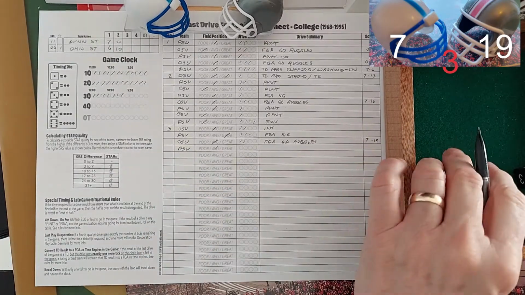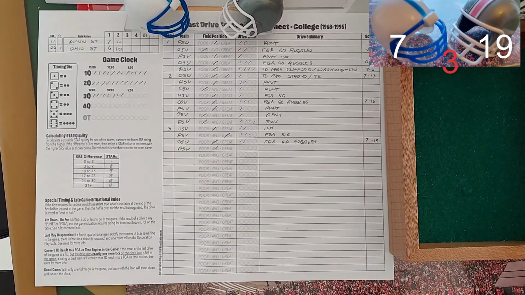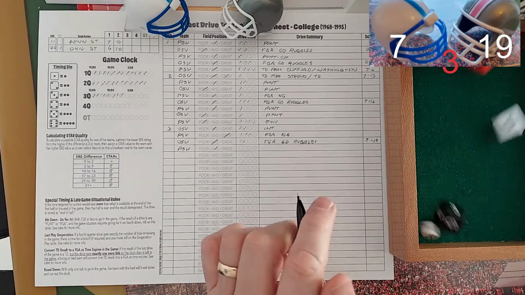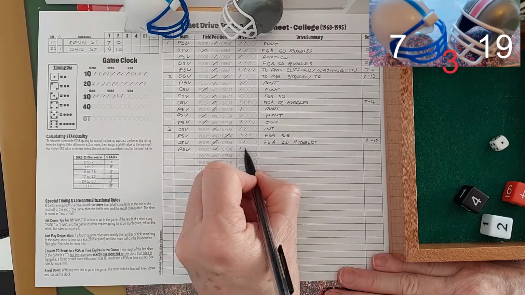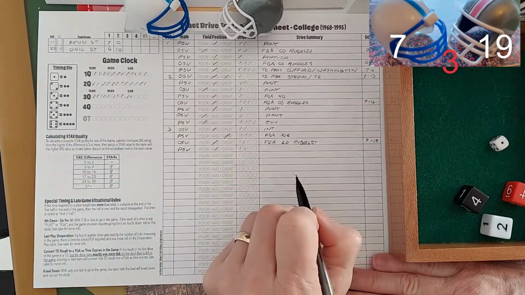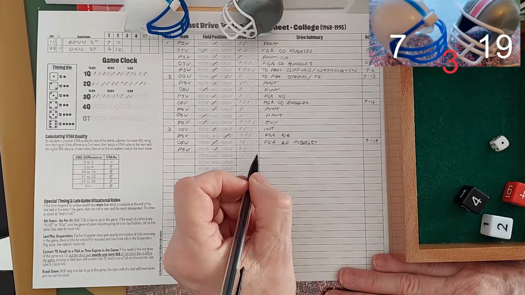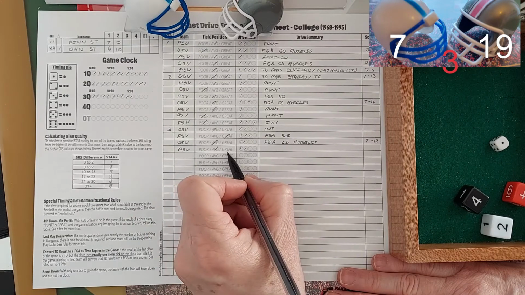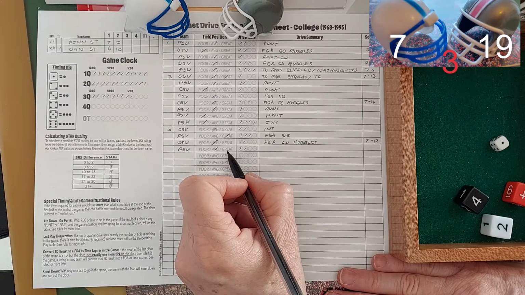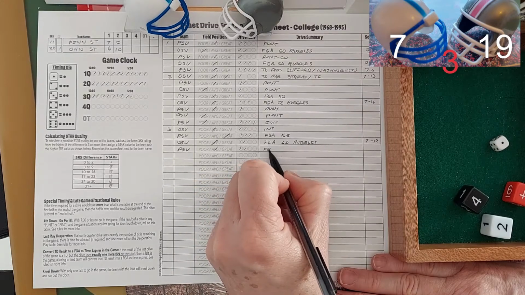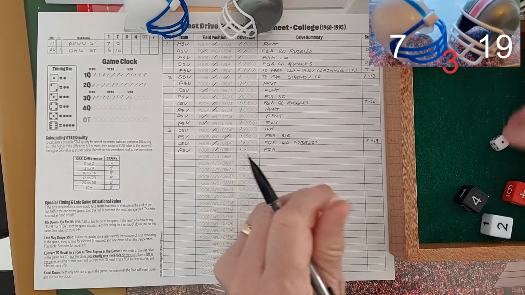52, average field position. And 4 is 2 clicks. 3 minutes, 45 seconds to go in the third period. 2-4-4 is the roll. Poor field position. No. Inept defense. No. Another Penn State field goal.